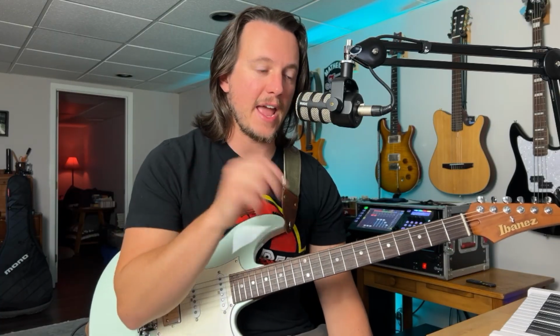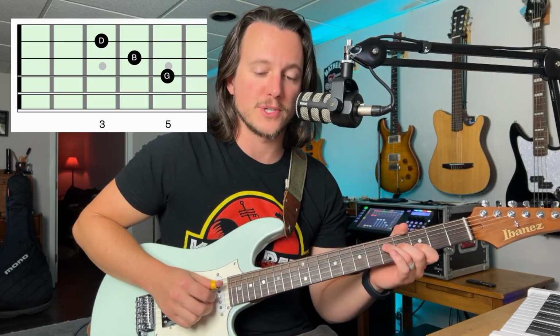This means that every single position that we do this in, we're going to be looking for all three of those triad shapes. So let me explain. We'll keep going here. So G, root position.